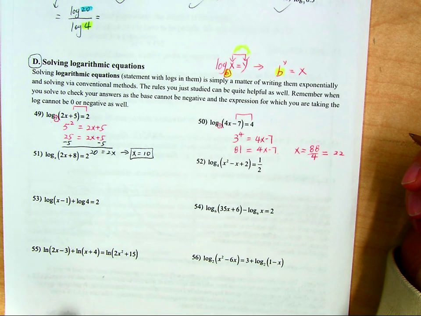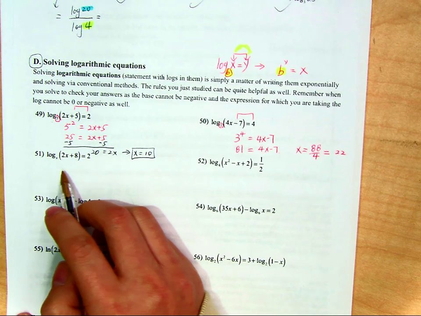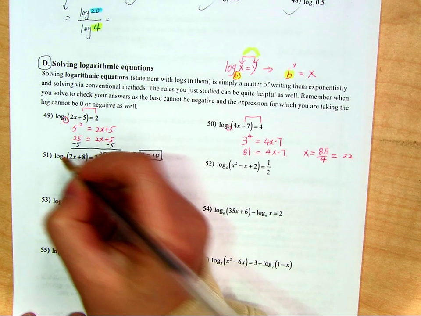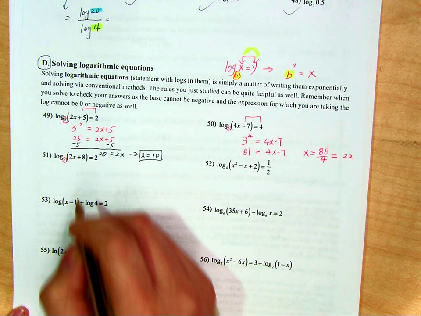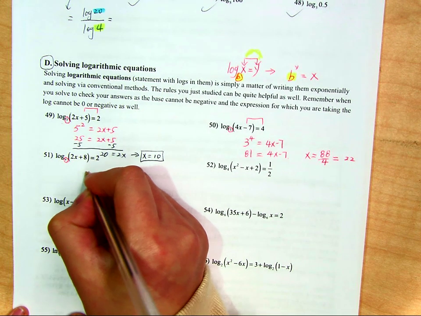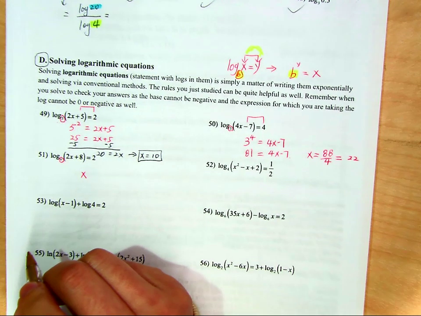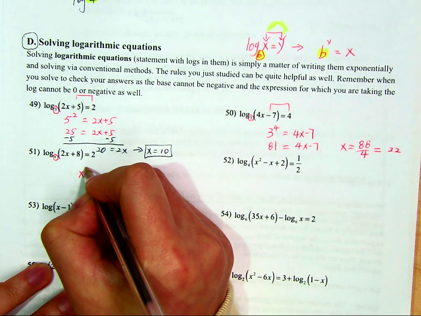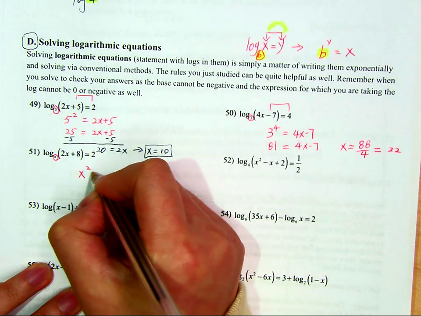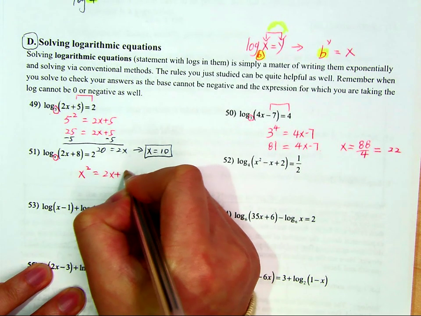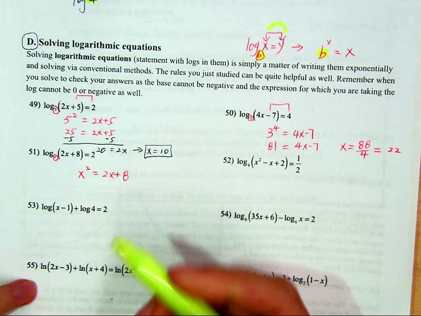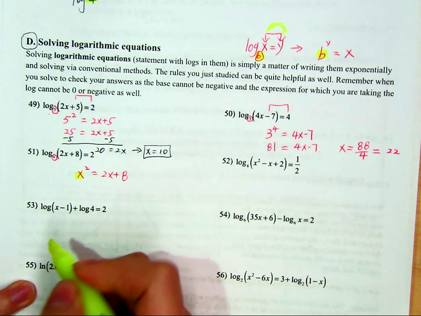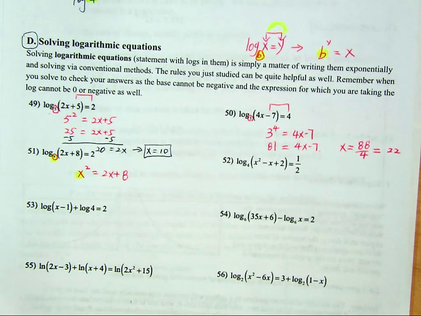Okay. So look at 51. This time, the base is x. So we still keep the x as a base. No matter what your base is, always keep your base no change. And then it will be x to the power 2, and equal to 2x plus 8. This x is always the base.